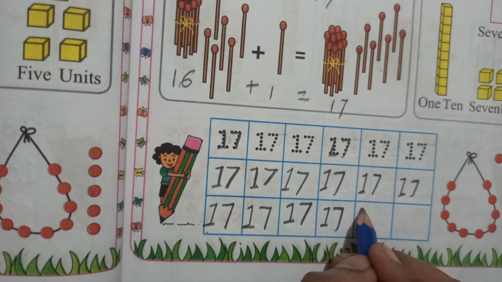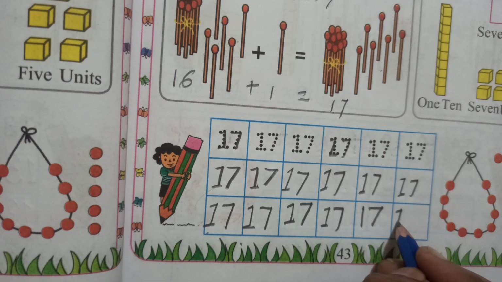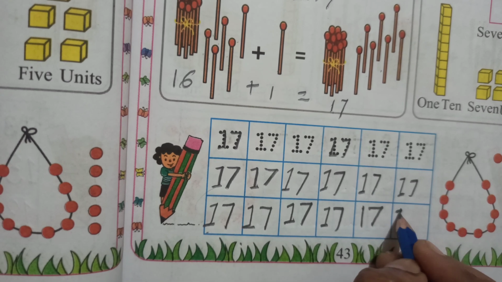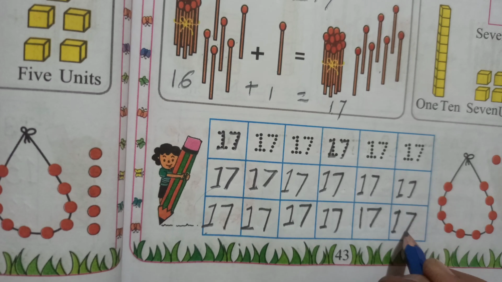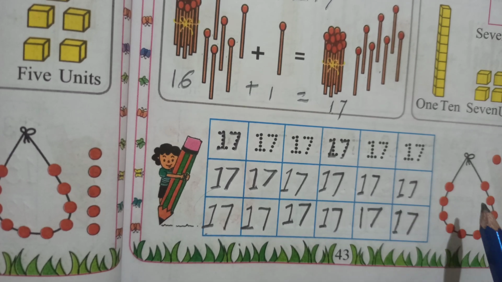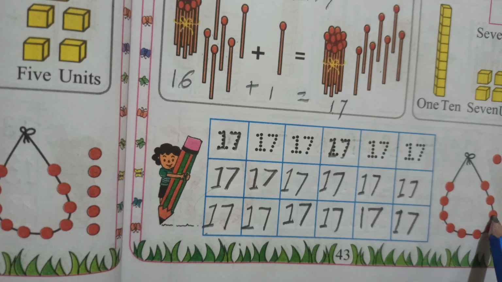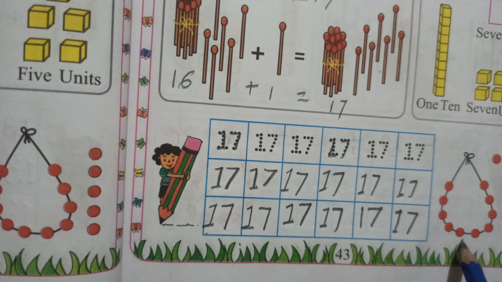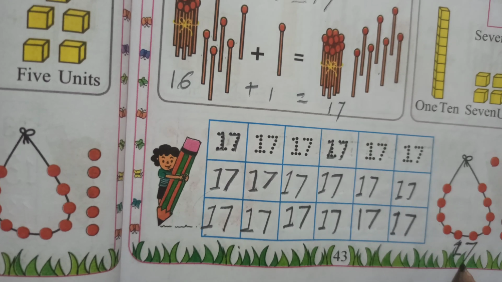Or you can write that type: standing line and sleeping line, slanting line, 7. Slanting line, standing line, sleeping line, slanting line, 1 7, 17. See, 1, 2, 3, 4, 5, 6, 7, 8, 9, 10. 10 means 1 tens. Okay, and 1, 2, 3, 4, 5, 6, 7, 7 units.